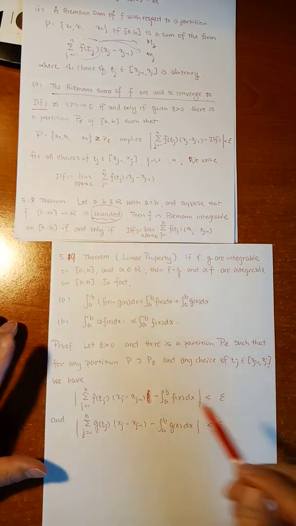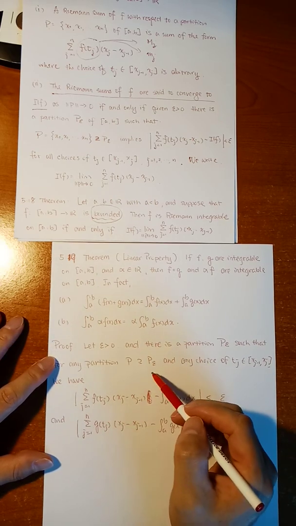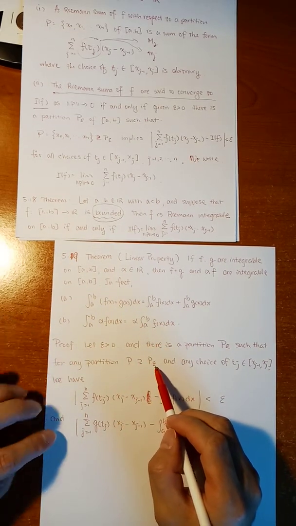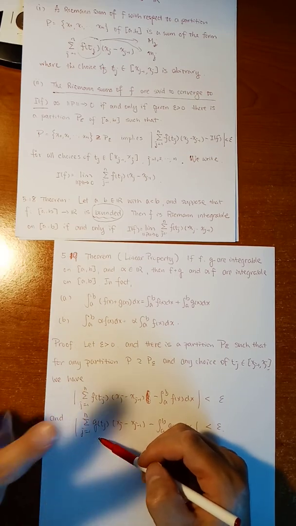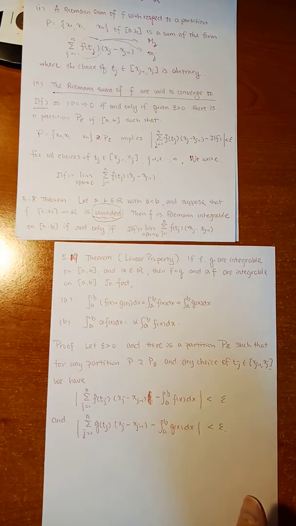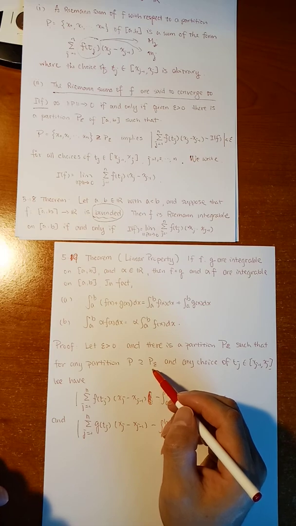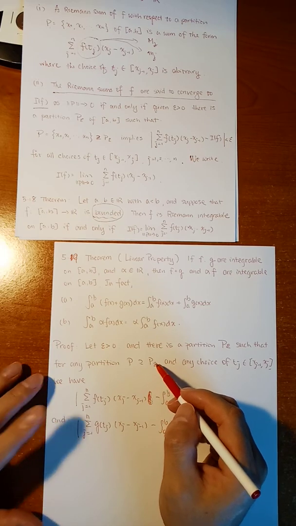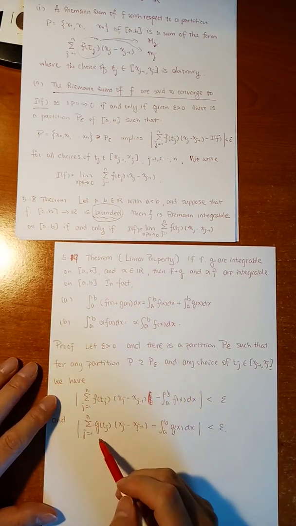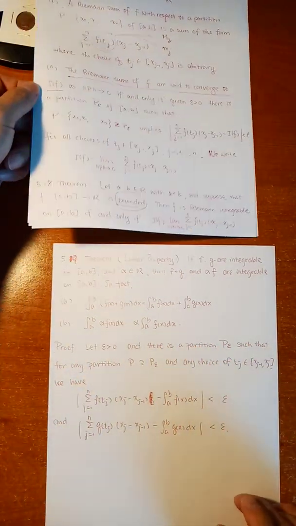Strictly speaking, this partition p epsilon is related to f, and there's a partition p epsilon prime related to g. You have two functions, so you have two partitions, but you just join those two together, then you will have a common p epsilon for both.